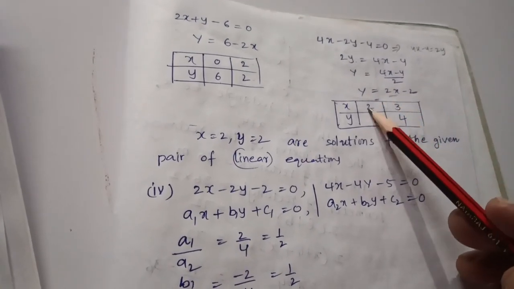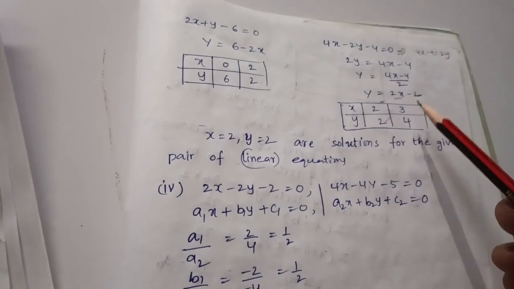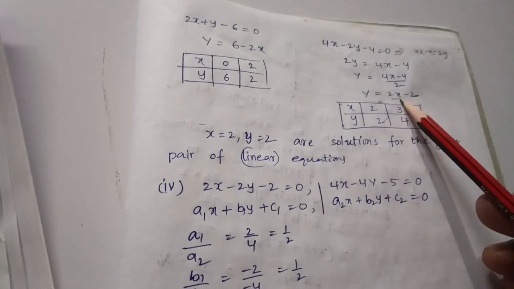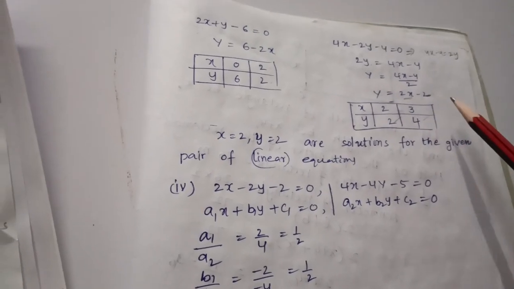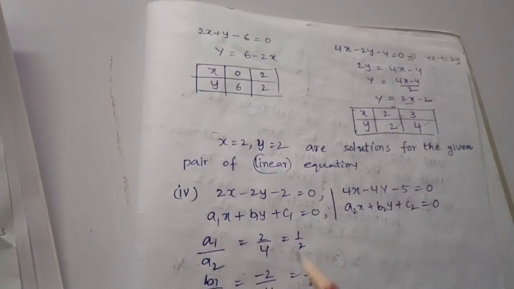Now take x value 2. 2 twos are 4. 4 minus 2 is 2. Next take x value 3. 2 threes are 6. 6 minus 2 is 4. Okay, we have found the coordinates.